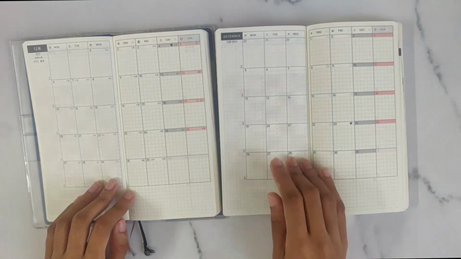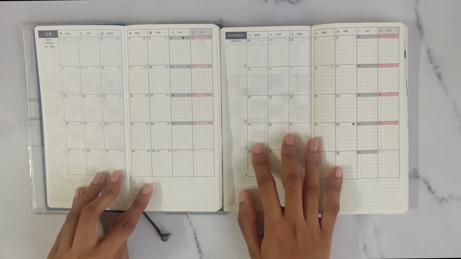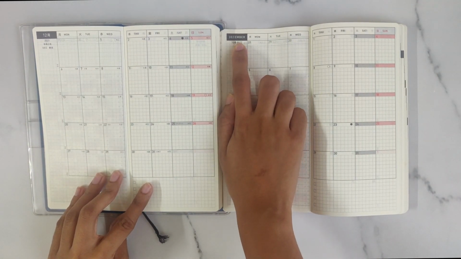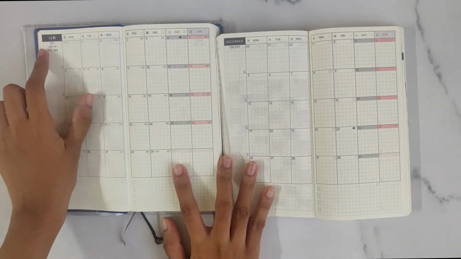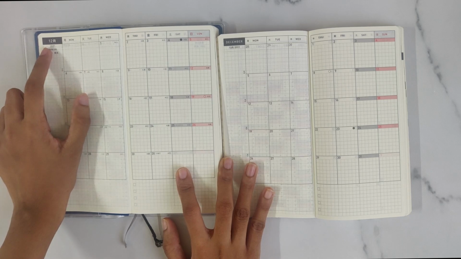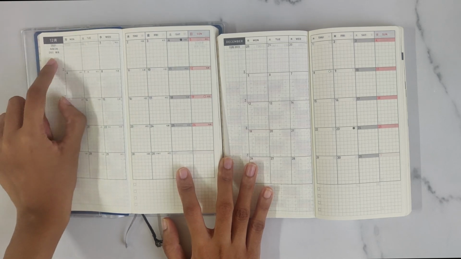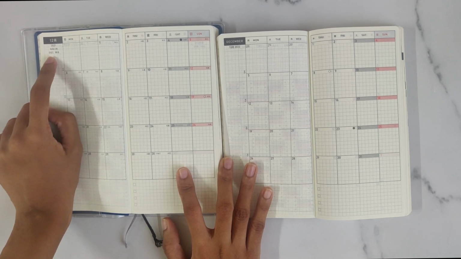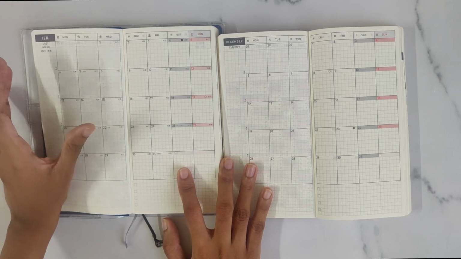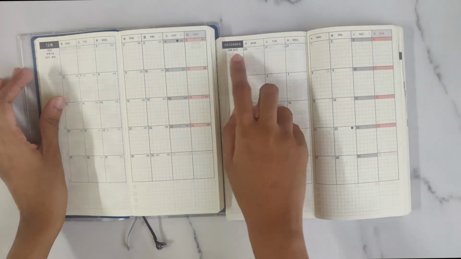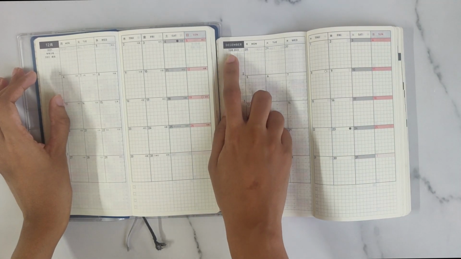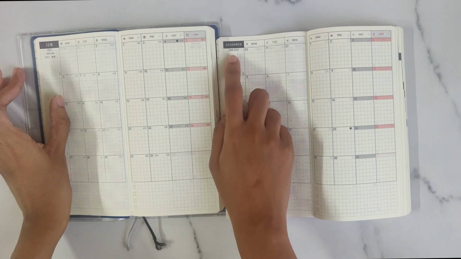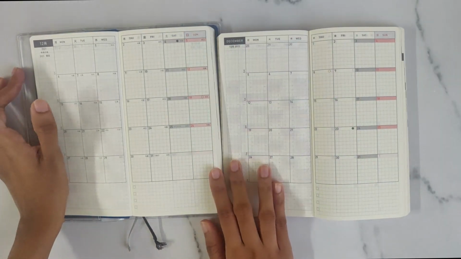Then when we come to the monthly spreads, very importantly, again, the month name has been highlighted in the gray box, but here you can see that it is just the number. The month name has been given towards the bottom, very small, not the main highlight. And all this writing is avoided over here, which makes me quite happy. The number is given here as well, which is not given much importance. I prefer the name, so I'm quite happy with that.